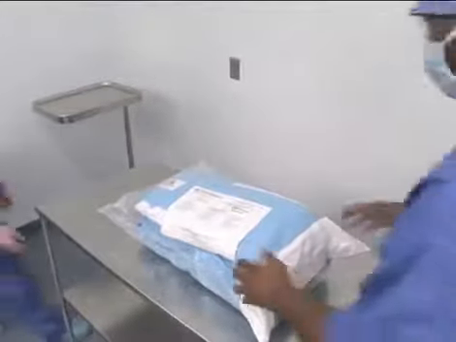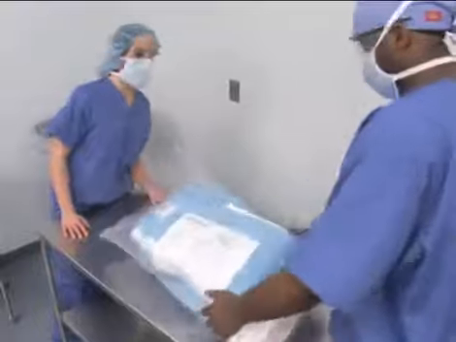Before opening any sterile pack, be sure to check the integrity of the outside of the package for strike-through and the external indicators for verification of exposure to the sterilization process.